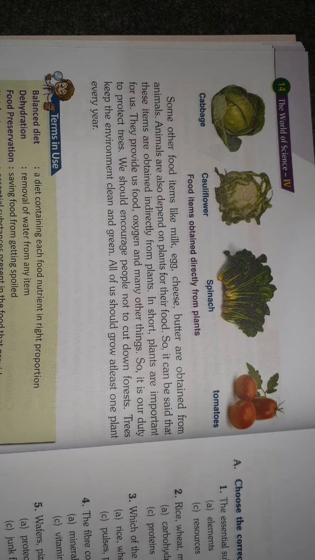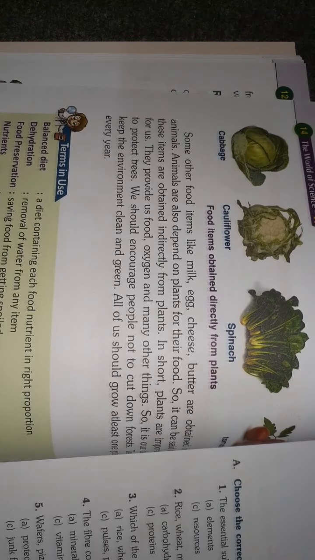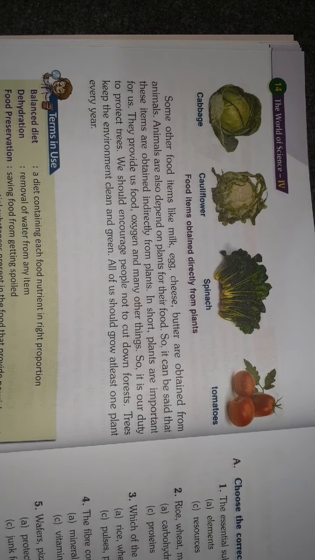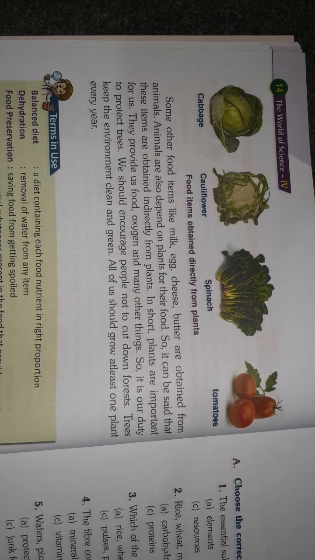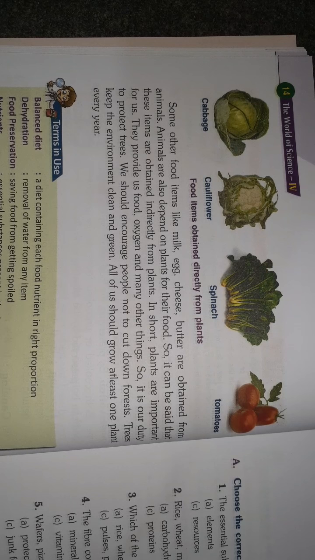So let us take an oath that each and every one of you will plant at least one plant, at least on your birthday, and see the change around you. Okay, students? So this is how our first chapter ends. I hope you all understood, and don't forget to revise it again. Now, for the next chapter, we will have a separate video.